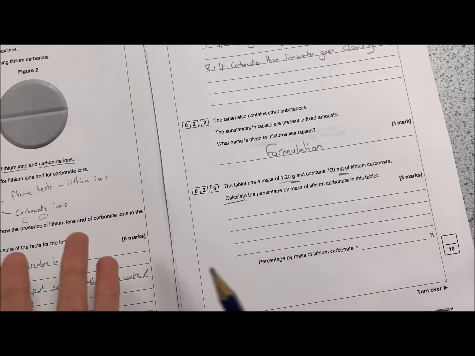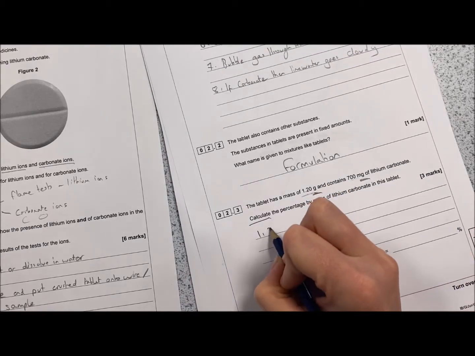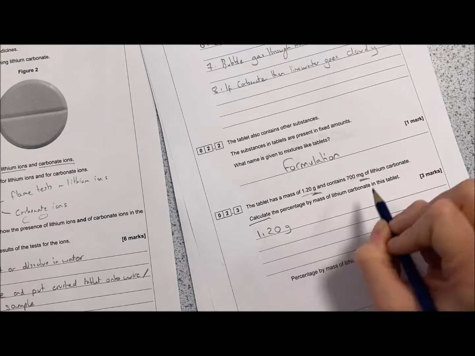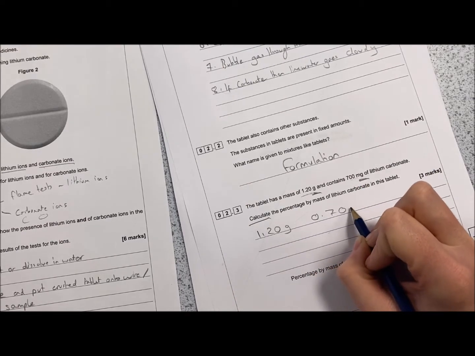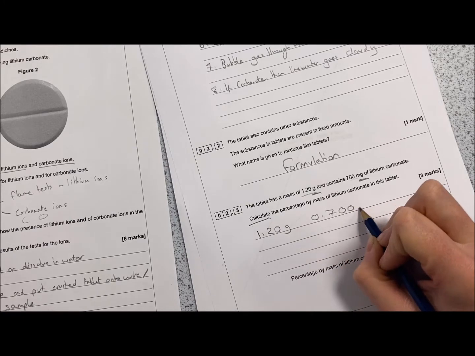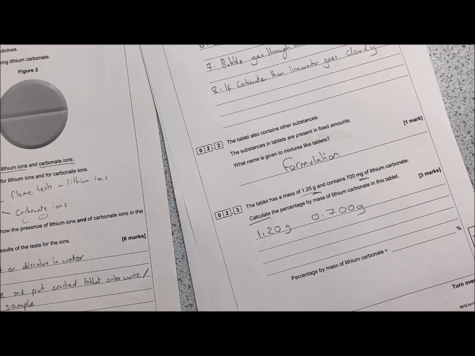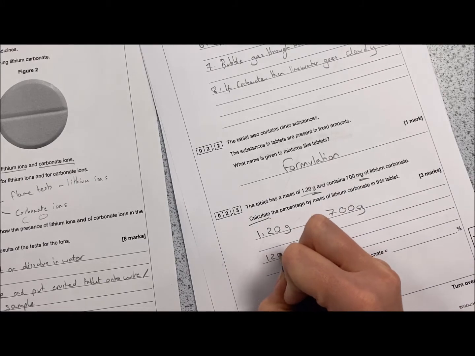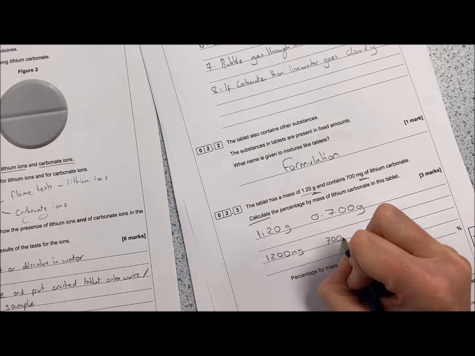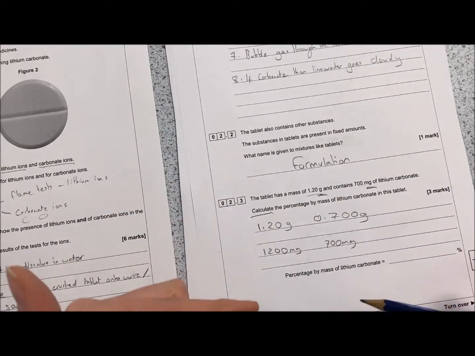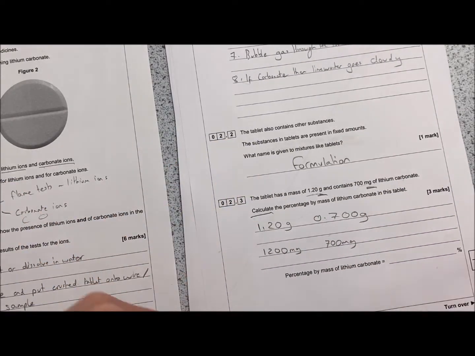So I need to change either one. Now, it doesn't matter which one you choose. Okay, I could put them both into grams, in which case I would have 1.20 grams for my tablet and 0.70 grams for my lithium carbonate. Or I can put them both into milligrams. So if I put them both into milligrams, I would have 1,200 milligrams and 700 milligrams. Okay, now you can do either one. You don't have to do both, as long as you've changed the unit to whichever one you'd feel more comfortable doing.